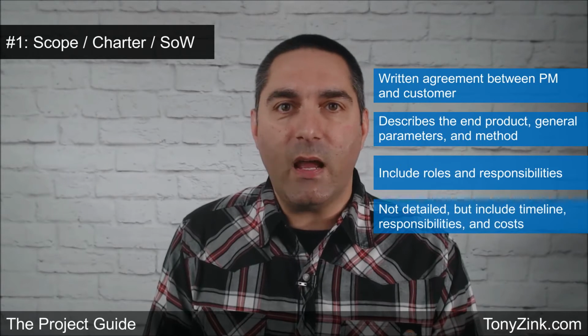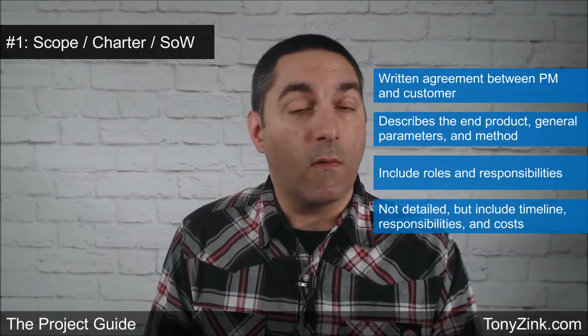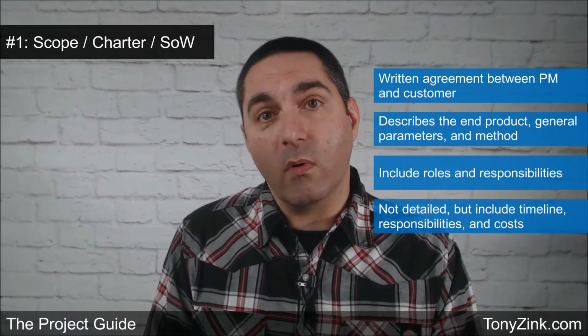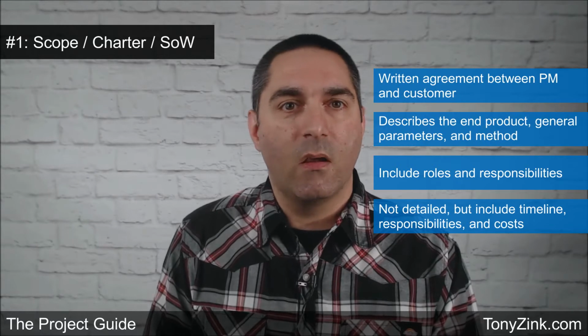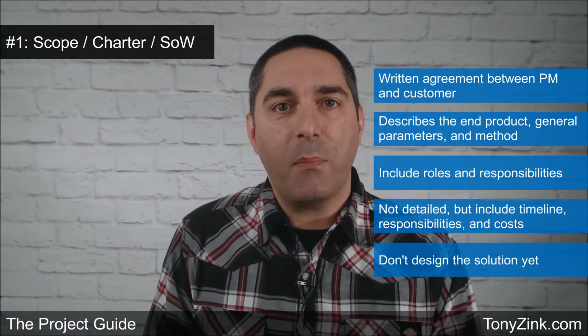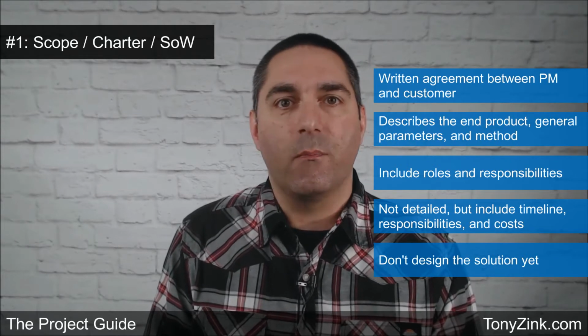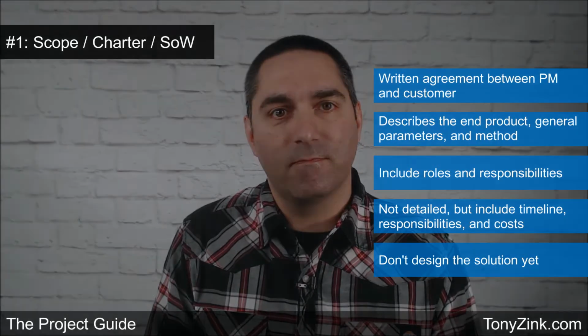It shouldn't be as detailed as a project schedule, but it should include high-level information such as an overall timeline, overall responsibilities of everyone involved, and overall costs. Don't fall into the trap of designing the solution here, though. Capture only the customer's requirements. You should have the opportunity to create a more detailed design a bit later in the project.